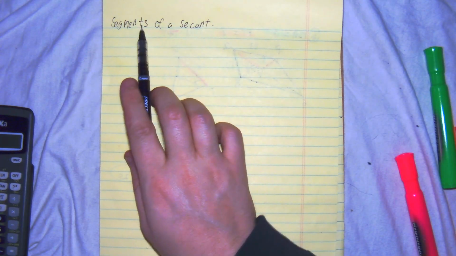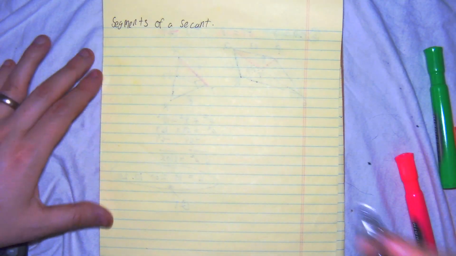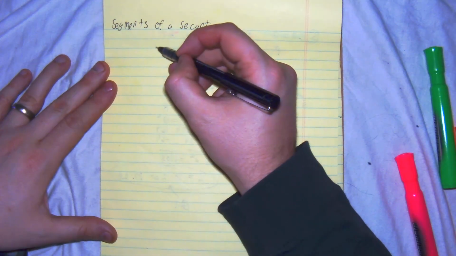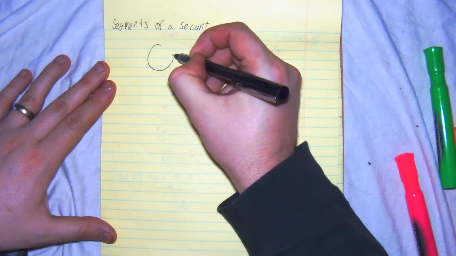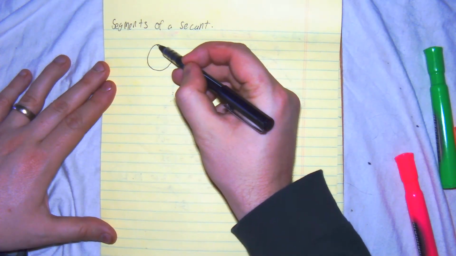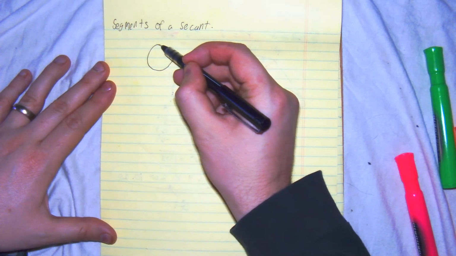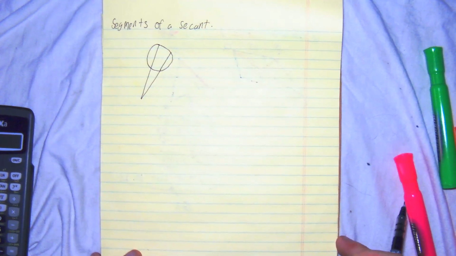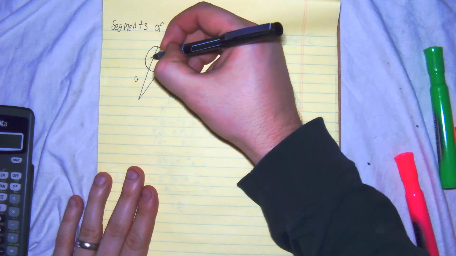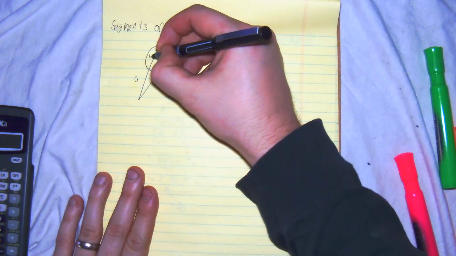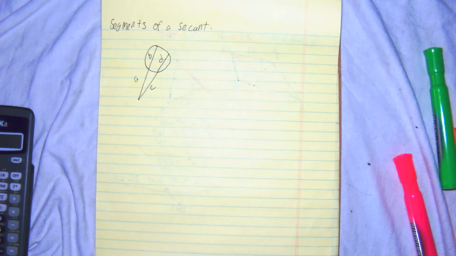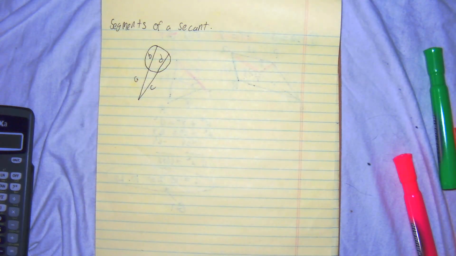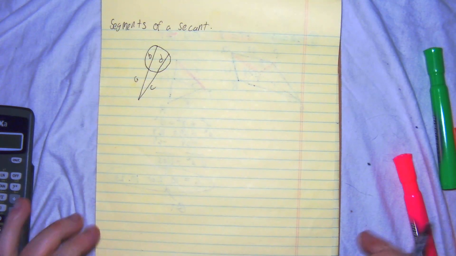Alright, we're looking at segments of a secant. So what this means is that we have two secants that meet on the outside. So it would look something like this. So what we have here, A, B, C, D, and our formula would look like this.